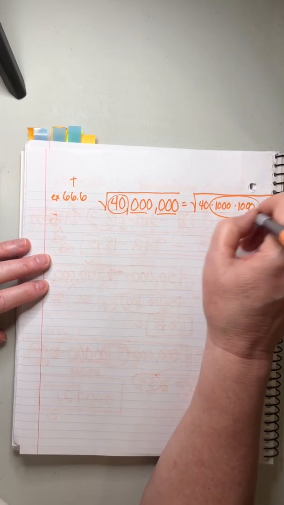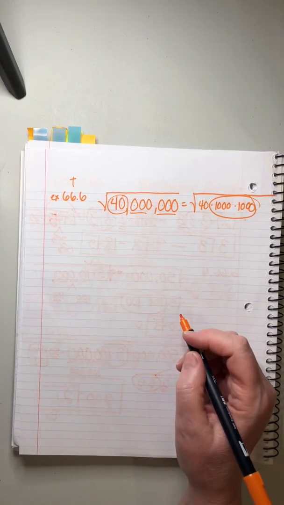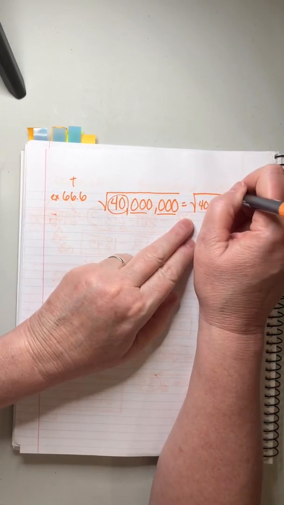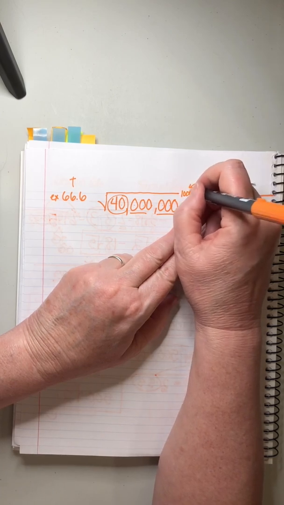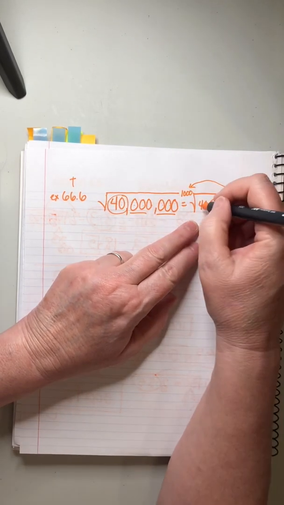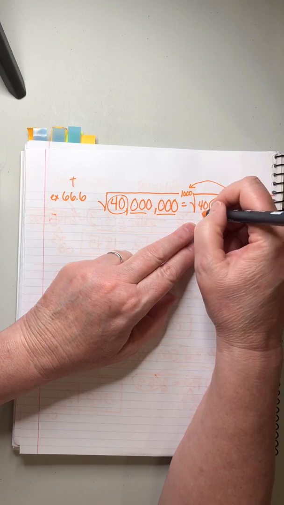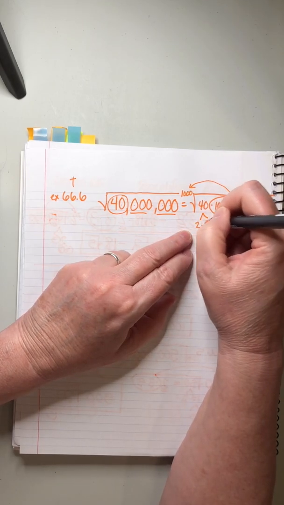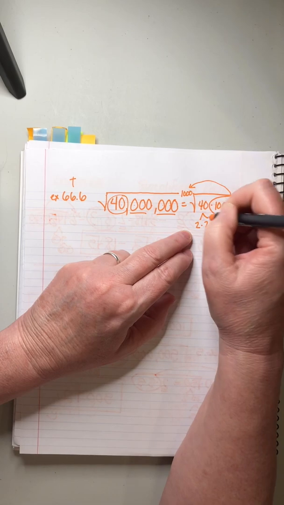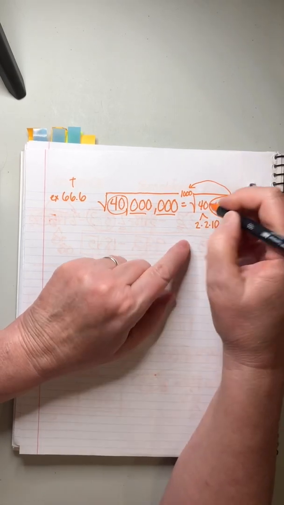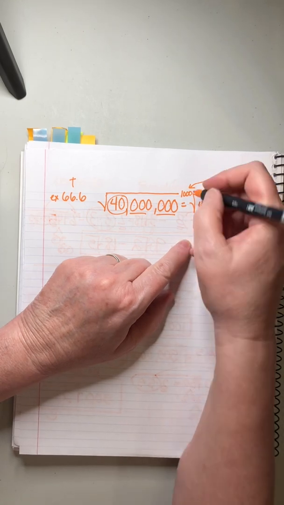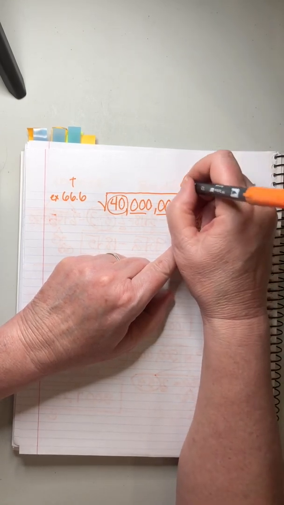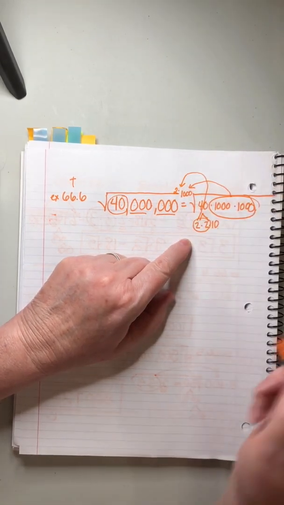Okay, now we can pull those out. And what I'm going to do is before I even go further, I'm going to pull that out, and we're going to have 1,000 on the outside. There's nothing outside currently. 40, I know, is going to break down because it's going to be 2 times 2 times 10. I'm kind of cheating in the way I do this. But I know I'll be able to pull a pair of 2s out as well. So these will come out, and they'll combine with that 1,000.